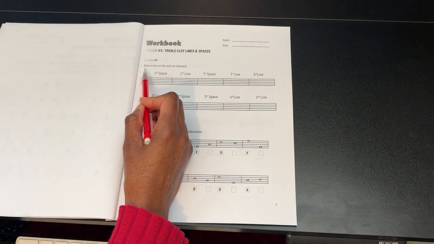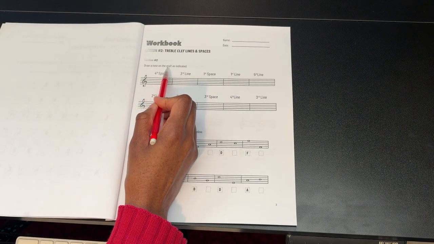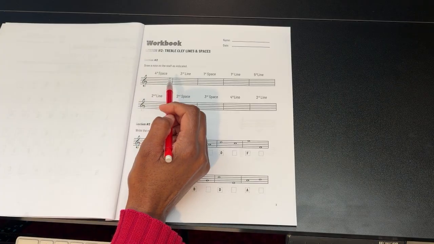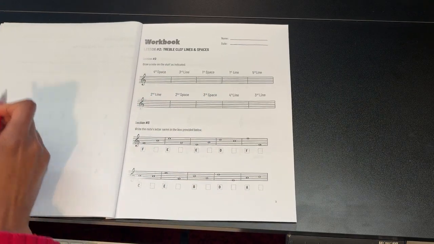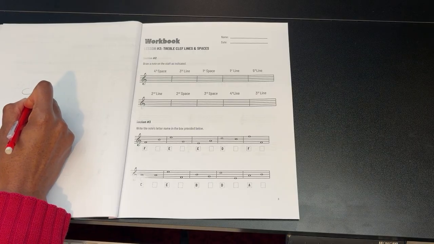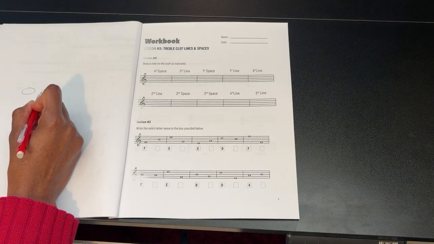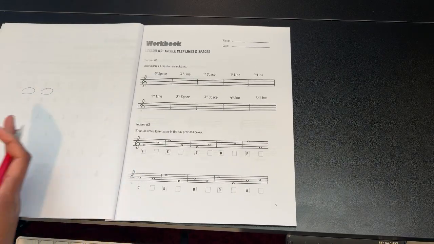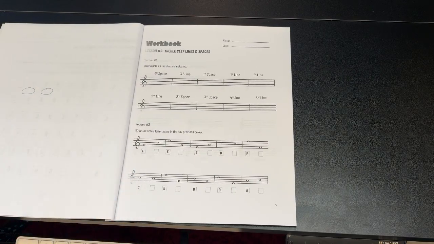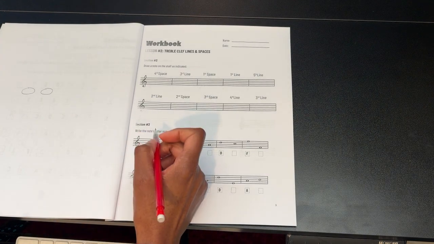The directions tell us to draw a note on the staff as indicated. All right, so you should remember from your video lesson, we draw notes just like this. Nothing too special. Okay, and we'll learn more notes. But for our lesson number 2, this is what we have to do.